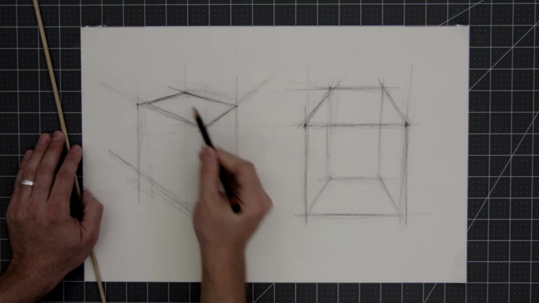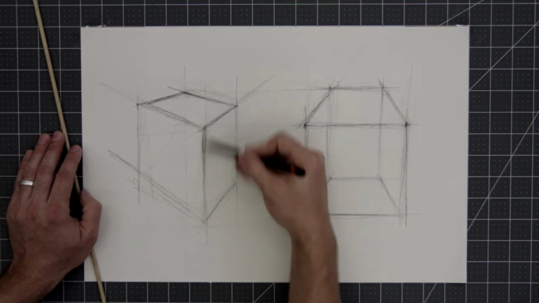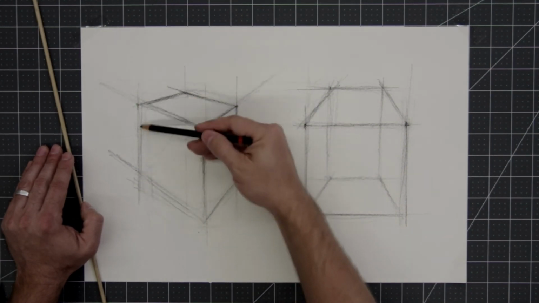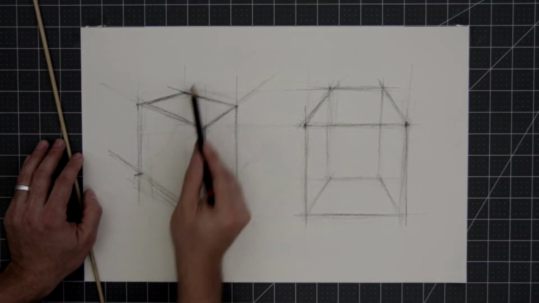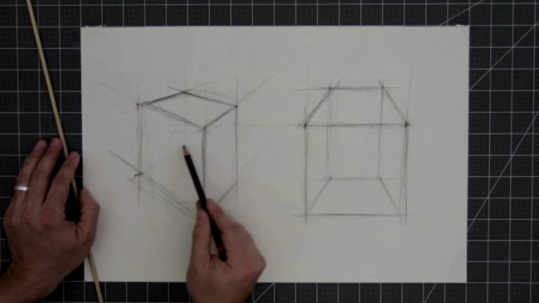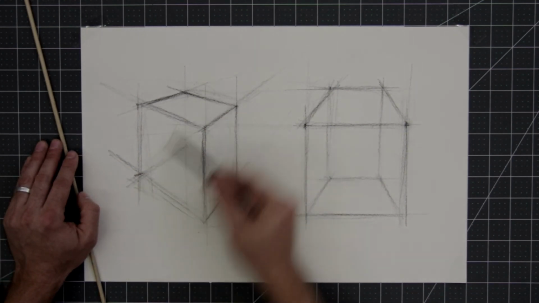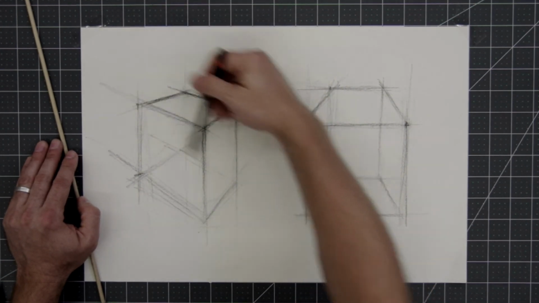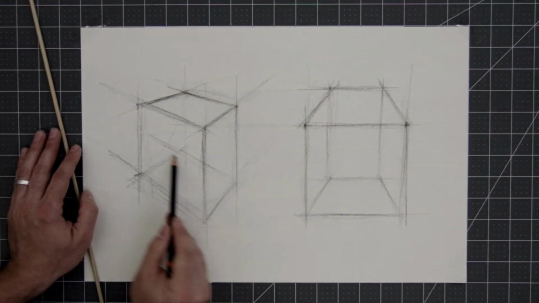In the unique case that you're looking at an object straight on, you're still going to have three families. Instead of having verticals and diagonals to the left and diagonals to the right, instead you'll have verticals, horizontals, and those lines that are descending back in space, or they're diagonal because they're moving from near to far.